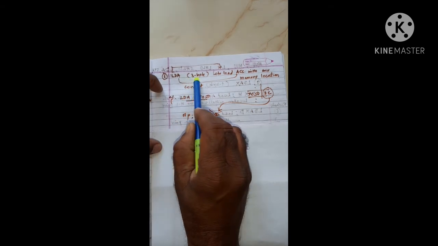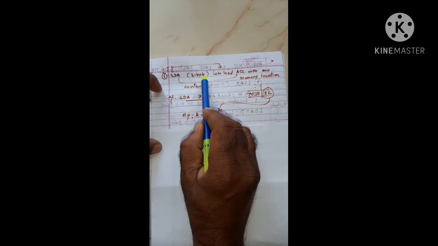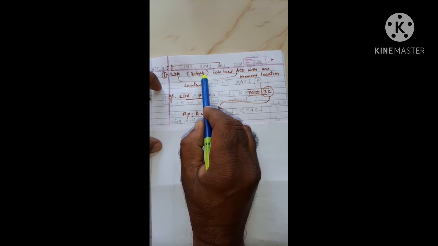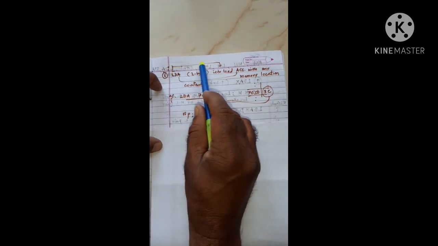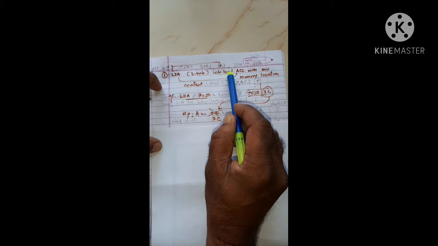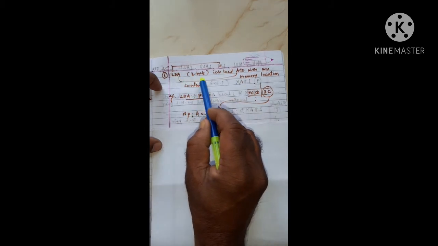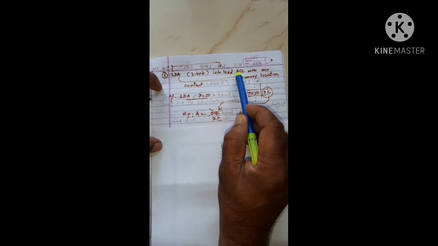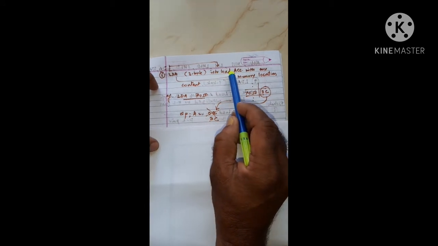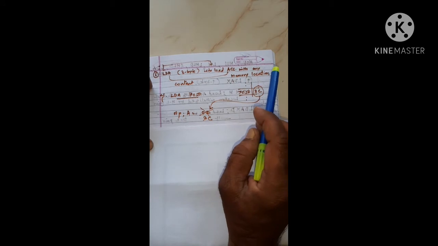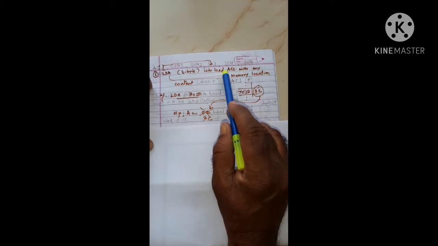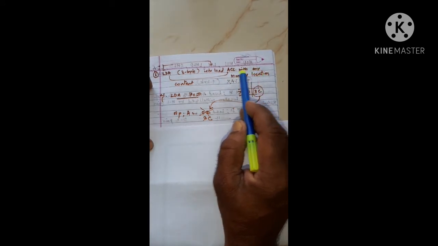It's a 3-byte instruction. 3-byte means it needs 3 locations in the program table, containing an operand of 16 bits or 2 bytes. Here L is to load, A is the accumulator: to load the accumulator with the content of any memory location.